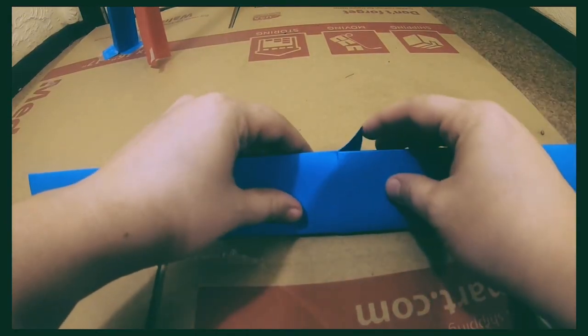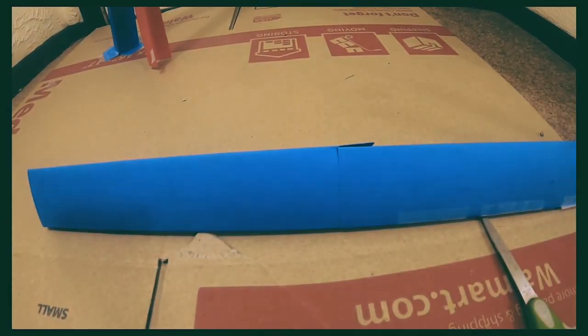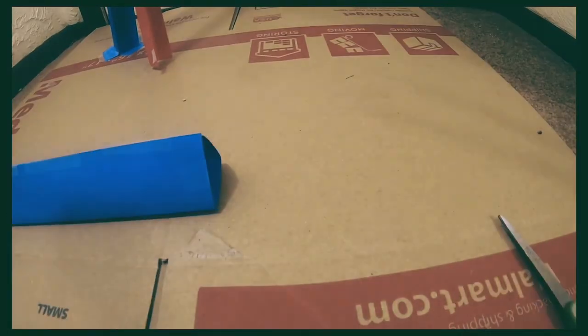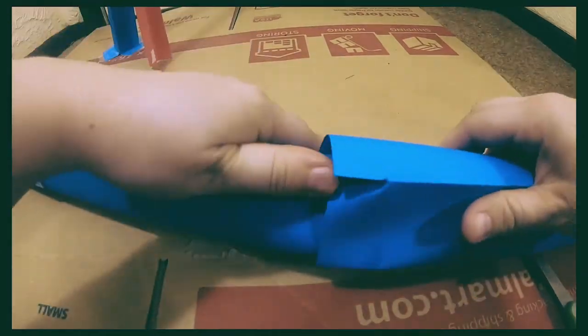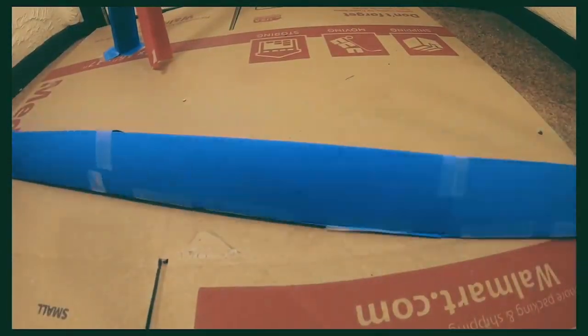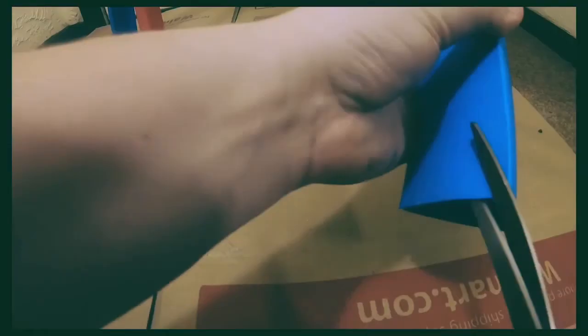And then all you have left to do is tape it. You could repeat these steps until you have like a 10-foot coaster if you had enough room and enough paper. But I'm only making one that's about 3 feet tall.